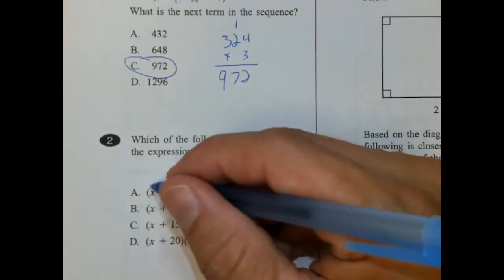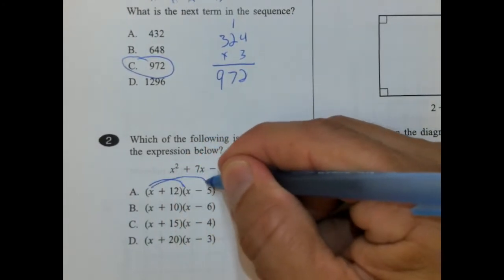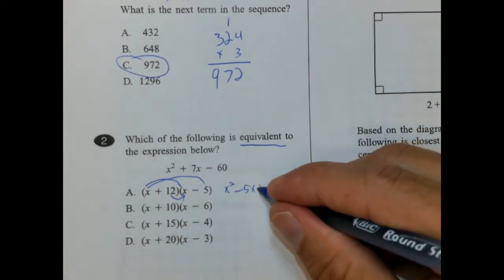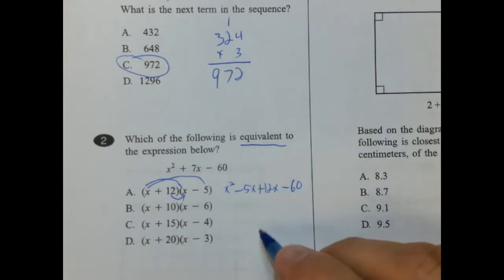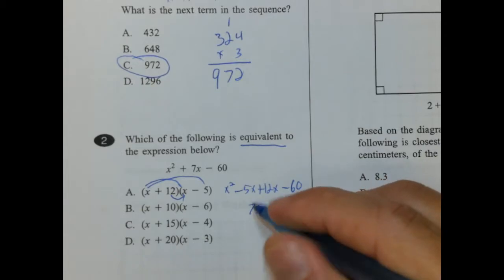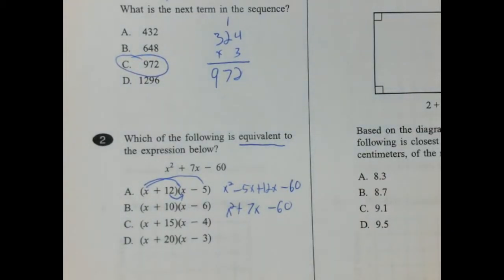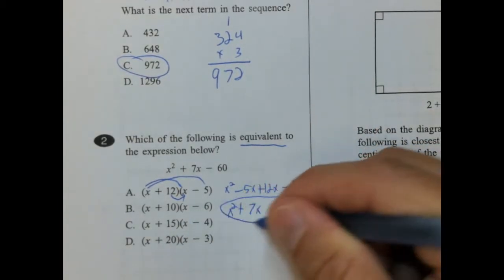Okay, so let's go ahead and distribute here. So x times x is x squared. X times negative 5 is negative 5x. 12 times x is 12x. And 12 times negative 5 is negative 60. And negative 5x plus 12x is positive 7x, and then x squared minus 60. So we already found our answer. If we do the rest of these, it's not going to work. We'll do a few of them. We'll do all of them. Why not? So we know it's going to be A.